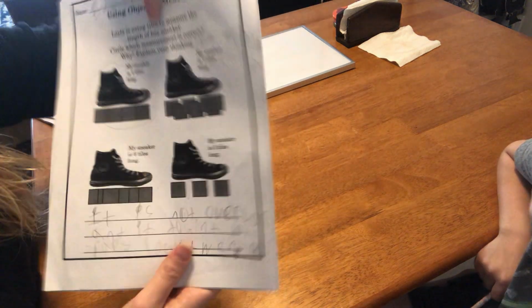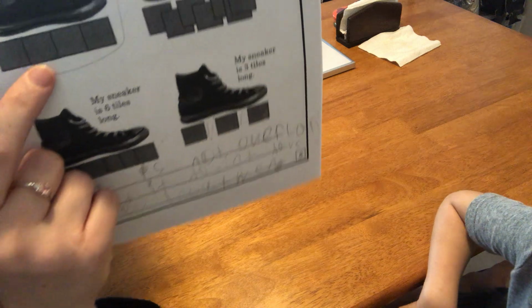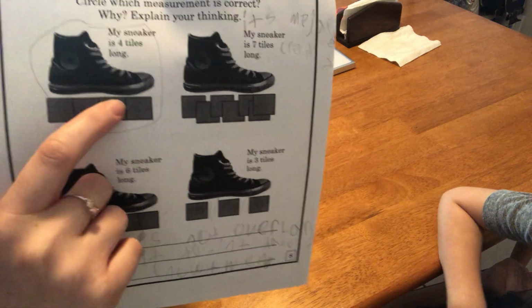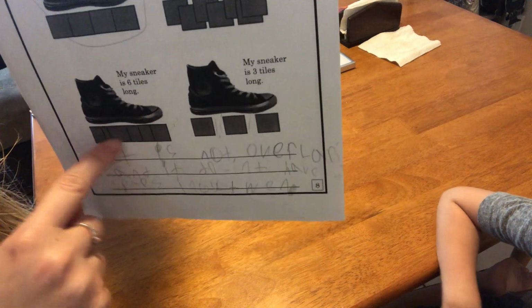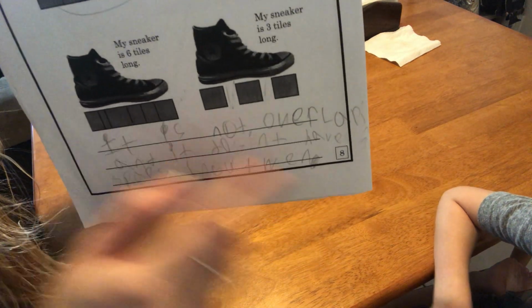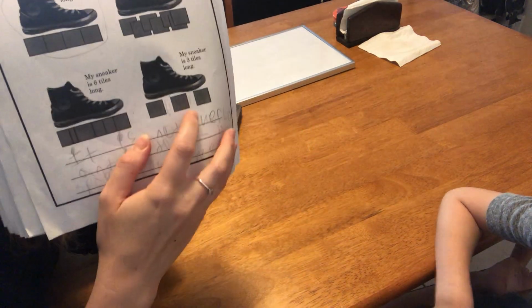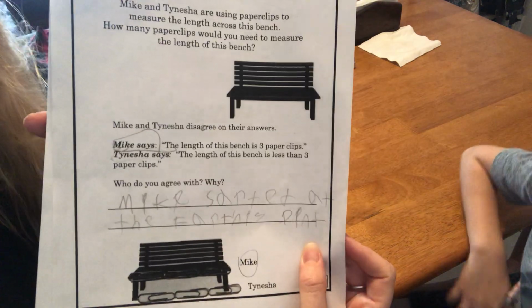Now, this is correct because it has all of the same sizes all next to each other, not overlapping like this one, not overlapping again. This is overlapping, and then this one had spaces in between. Okay, so we'll just skip right over this one because we did that one yesterday.